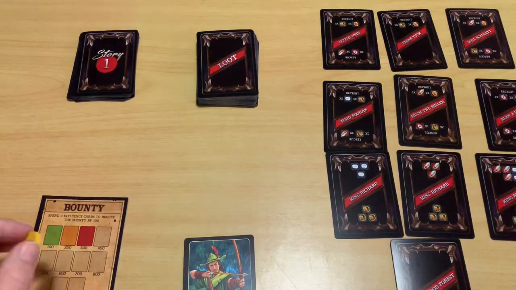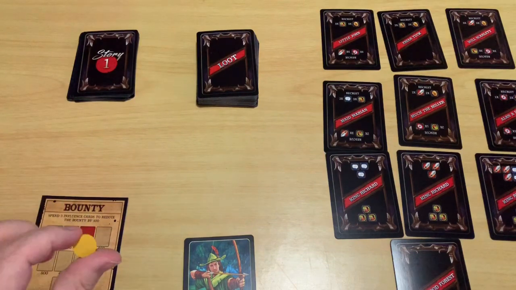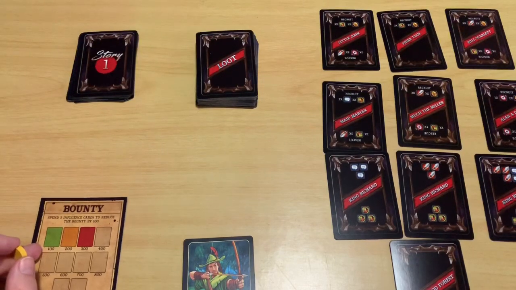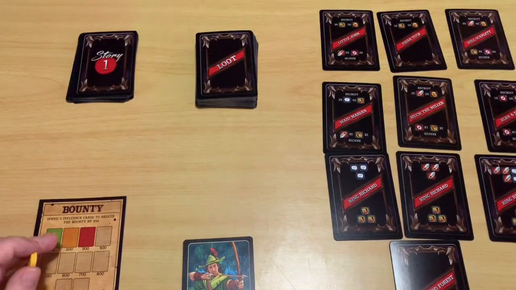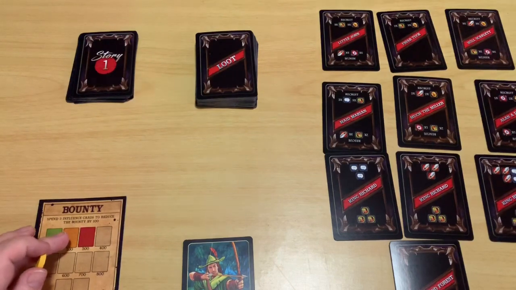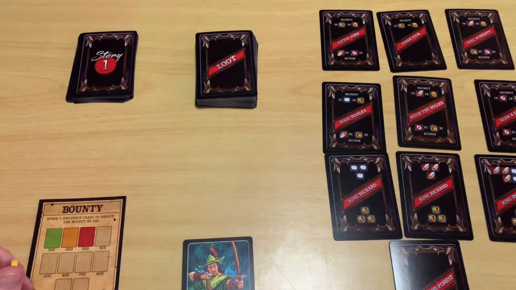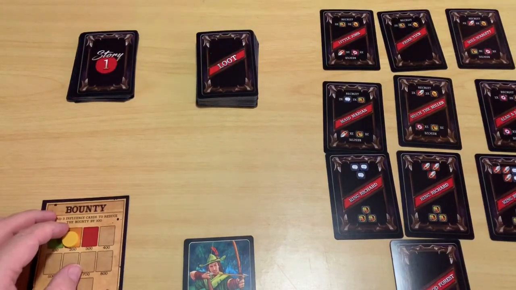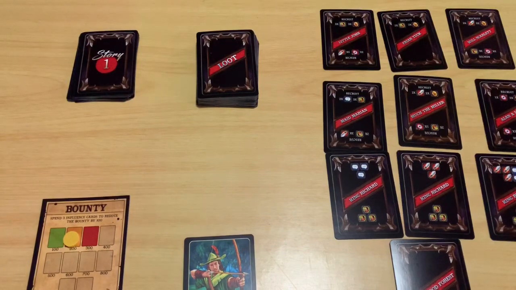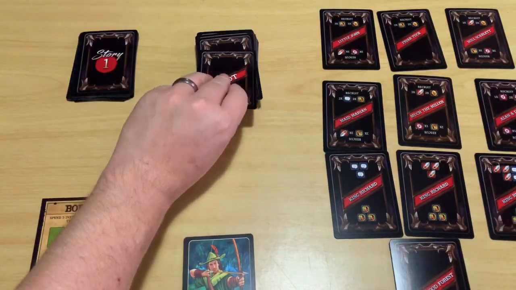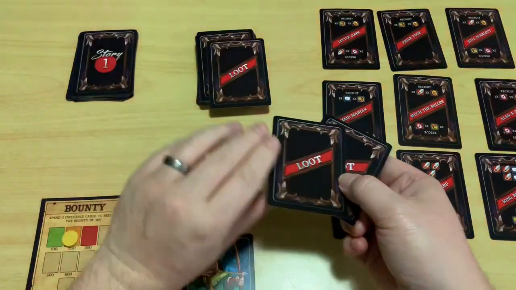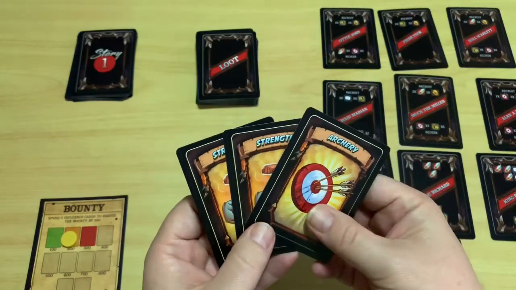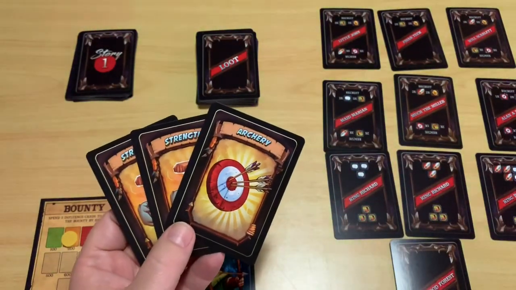But important is to set the difficulty level, and you do that by placing the bounty token on one of these first 3 squares. So if you want an easy game, place it here on the green. If you want a medium difficulty level game, place it here on the yellow square. If you want a hard difficulty game, place it here on the red. So we'll put it here on the middle, just like that. Okay. And lastly, before you begin play, draw 3 cards from your loot deck. And this is now your starting hand, okay? And so now you're ready to begin playing.